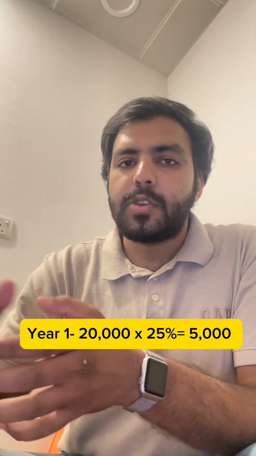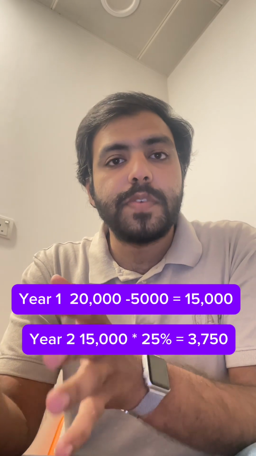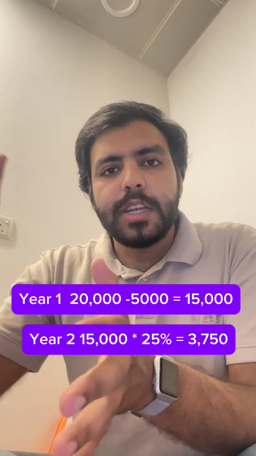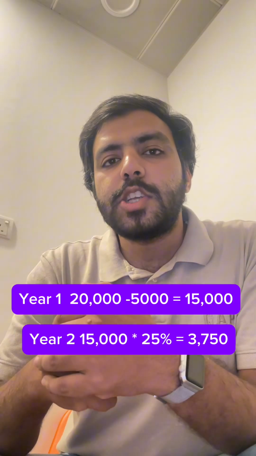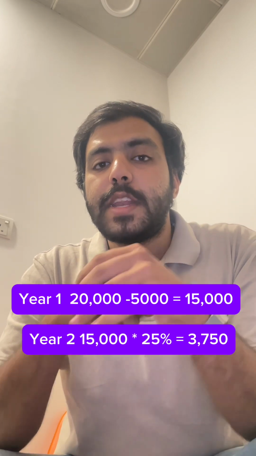Let's go towards year two. What is the remaining value of the machine? It is now 15,000. 15,000 multiplied by 25%, we would get a depreciation charge of 3,750. Now the first year depreciation charge was 5,000. In the second year the depreciation charge was 3,750. The reduction in the depreciation charge means that in the first year we got a higher economic output from the machine. In the second year the economic output reduced, hence the machine's depreciation charge has also reduced.